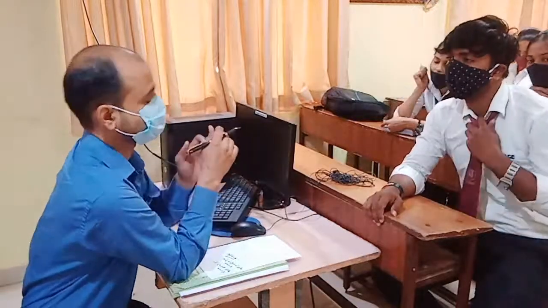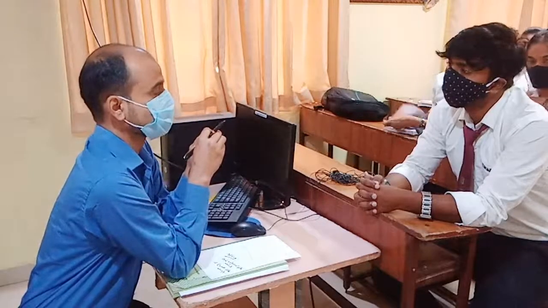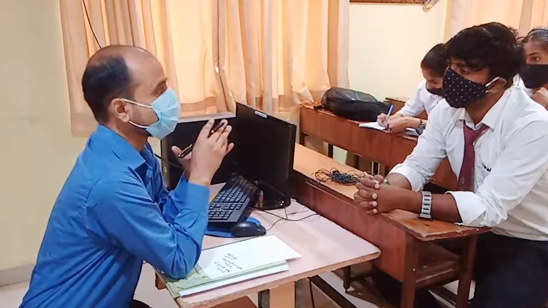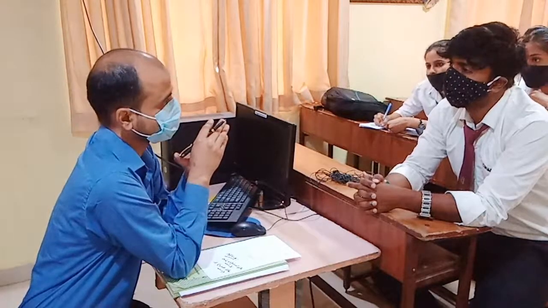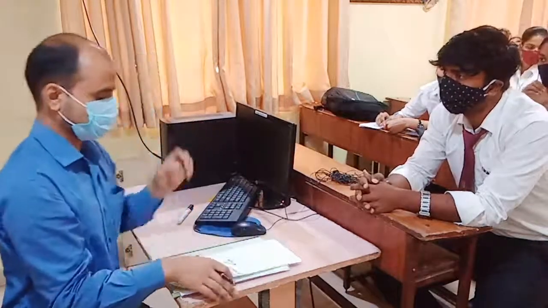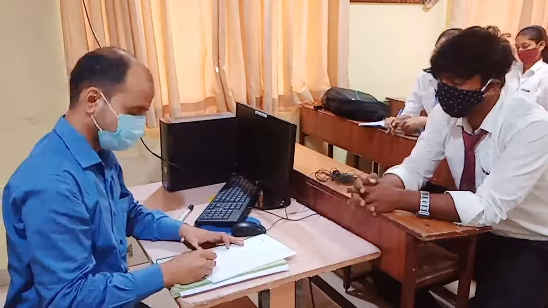Next question. How can you identify with the help of a terminal that this terminal is for local user or for super user? By the sign of hash sign or dollar sign. Hash represents administrator and dollar sign for local user. Good. Serial number 13.